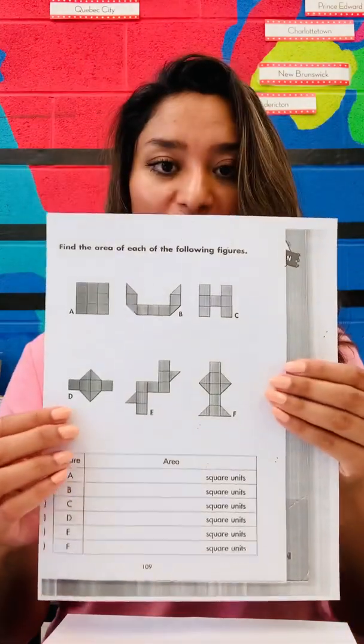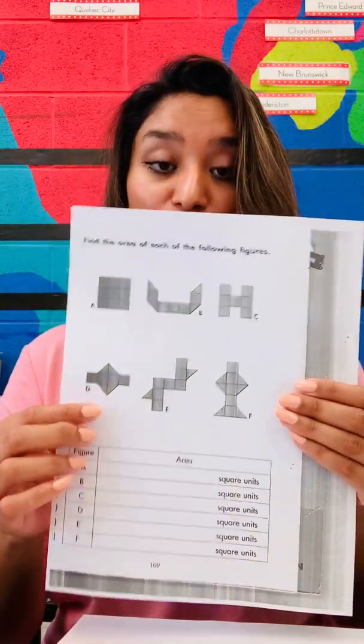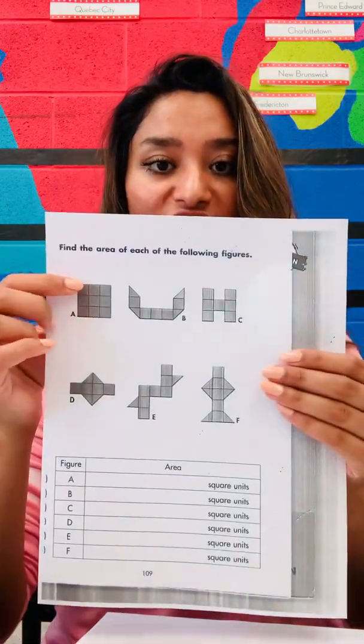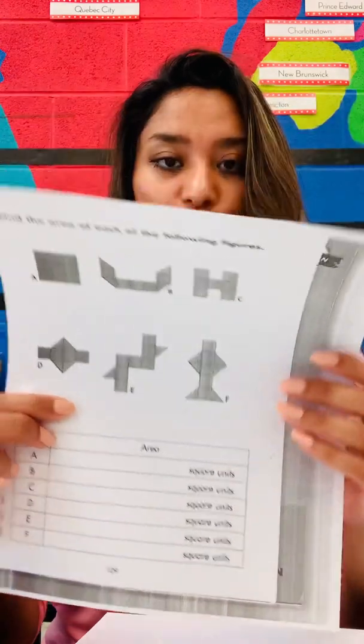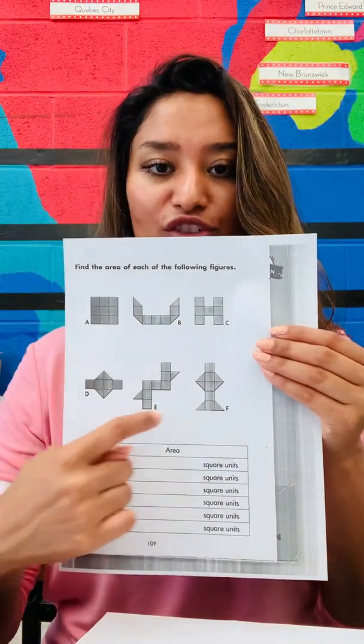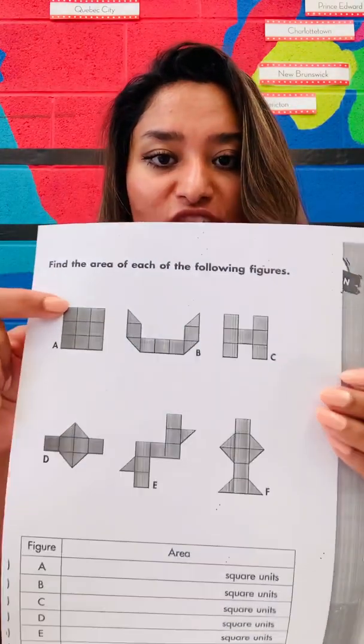Now for the second page, remember we've been talking about area and perimeter? Remember I told you, area is basically how much space something is taking, right? For example, if there's 4 squares, I would say 1, 2, 3, 4. That's my area, right? Area is length times width. But for this one, they're asking us, how many square units do you have? As in, how many squares are these? Okay, so how many squares are these?